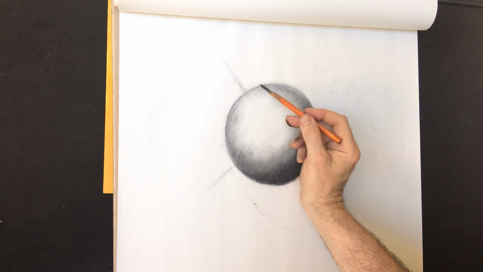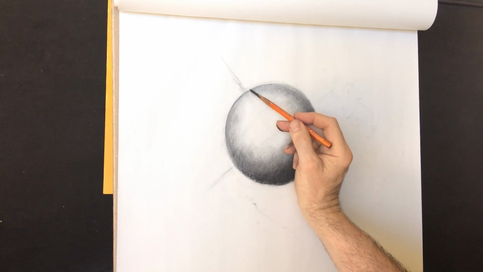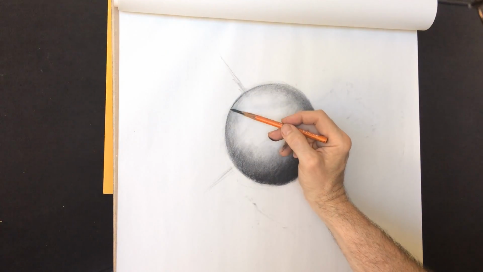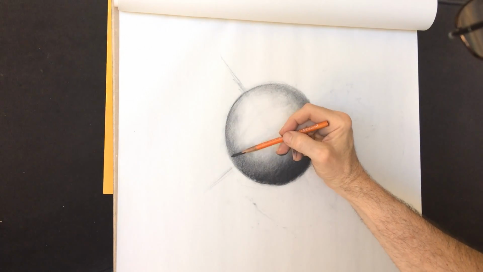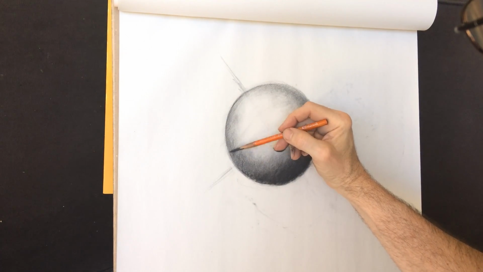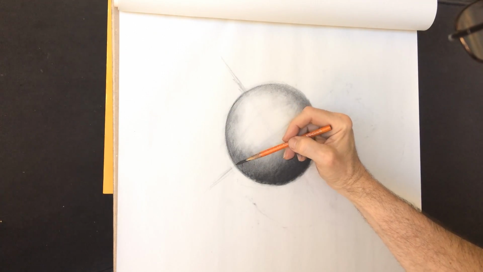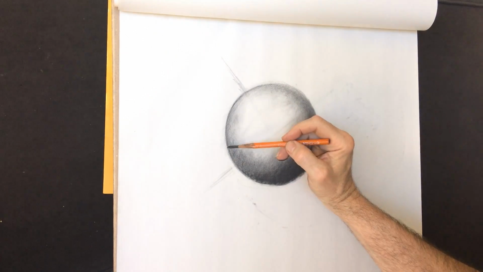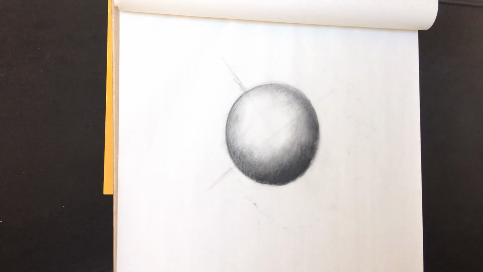I'm going to come back and define the edge of the sphere, and I'm going to keep adjusting this and I'll show you in a sec. But I do want to make it clear where the line ends.